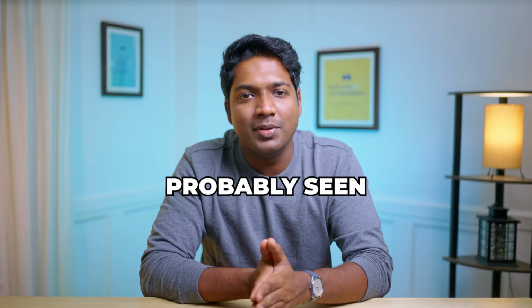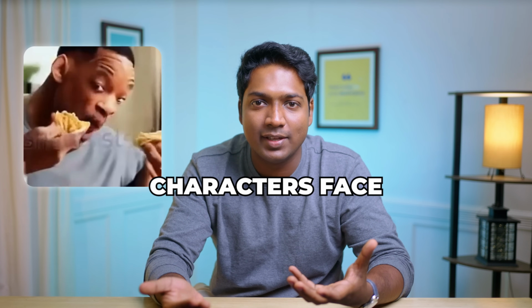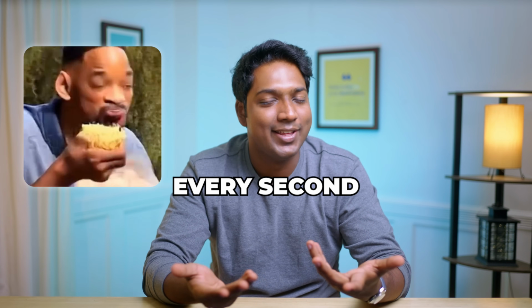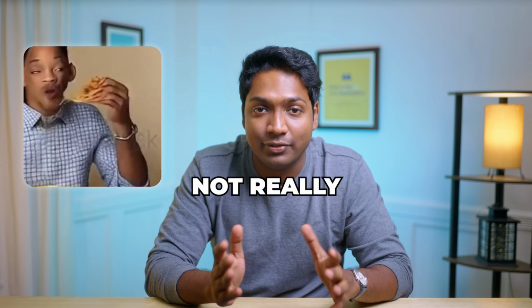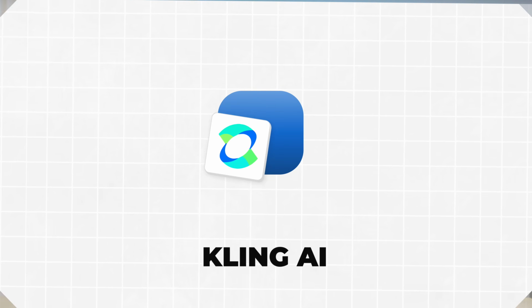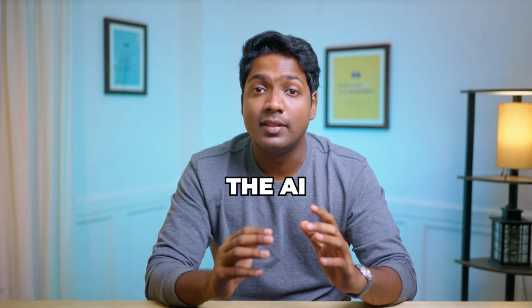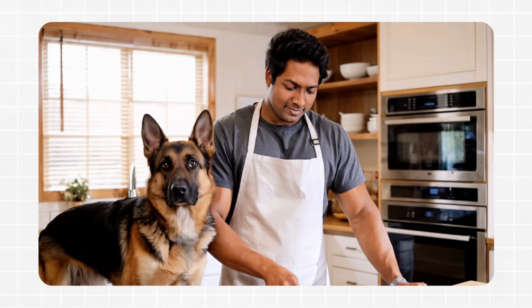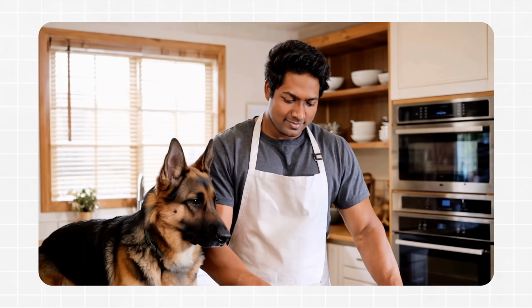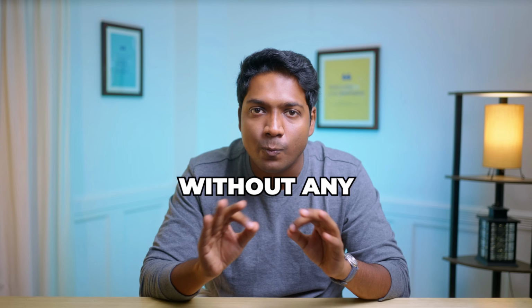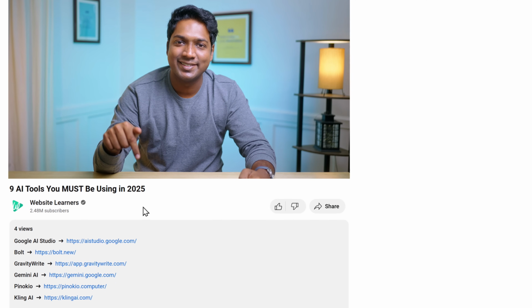Alright, you've probably seen those AI videos where a character's face keeps changing every second. They look funny, but they're not really useful, right? This tool allows you to train your own AI model by uploading multiple videos of yourself or someone else. Once the model is trained, the AI can generate high-quality, realistic videos where the character looks the same in every scene without any glitches. So let's see how it works.